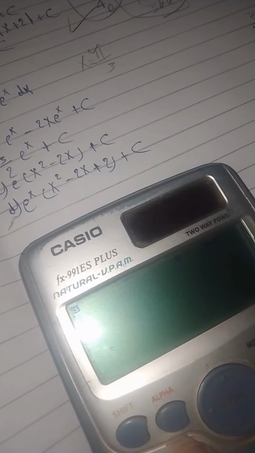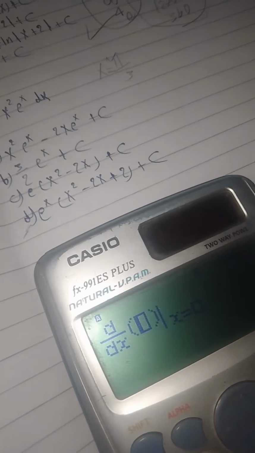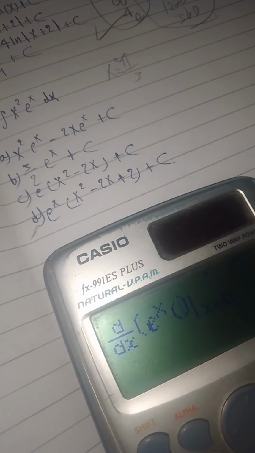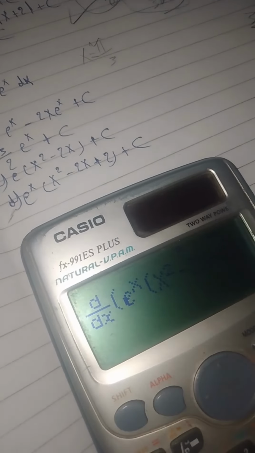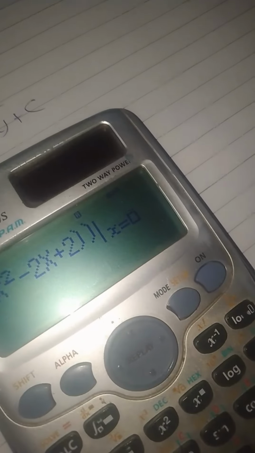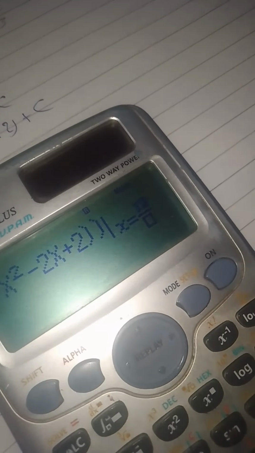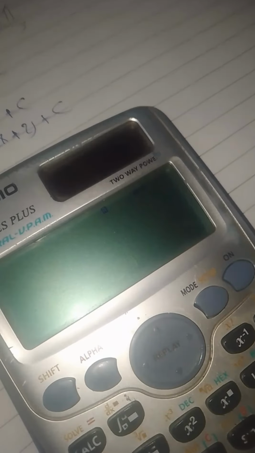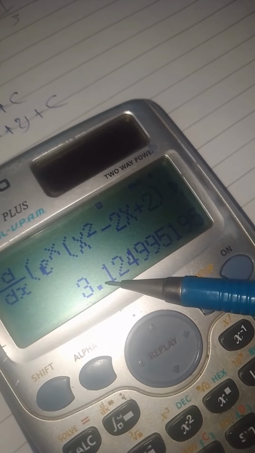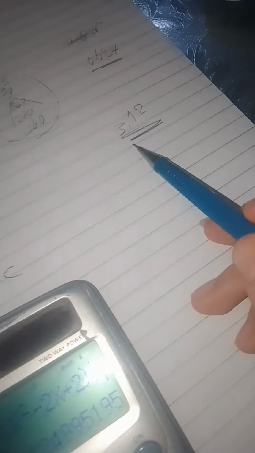For differentiation, I have shift differentiate. Right, so I have e power x squared. Now, substitution of x, as I said, pi over 3. So yeah, it gives the same value, 3.12. And that's it for this video.